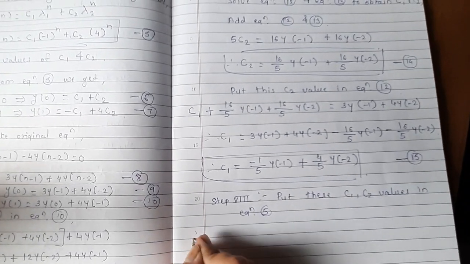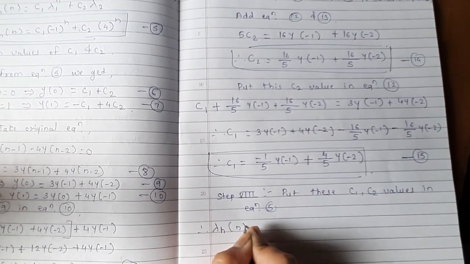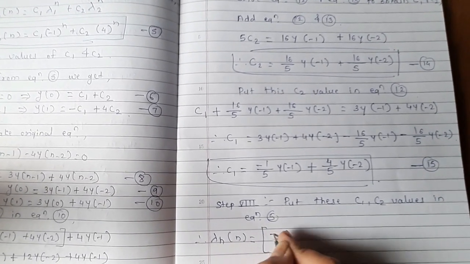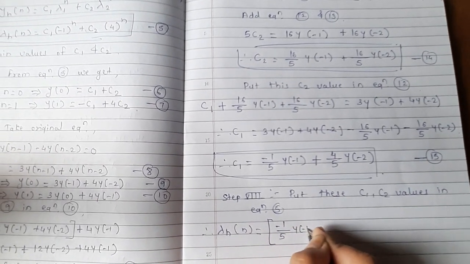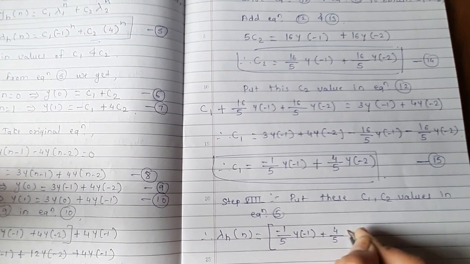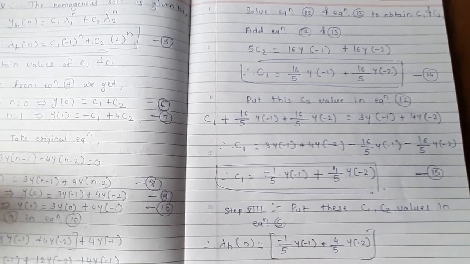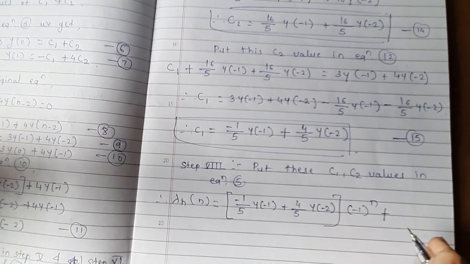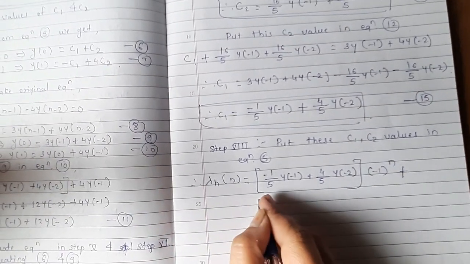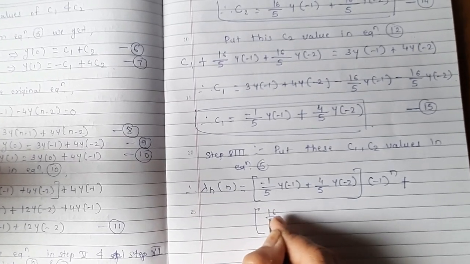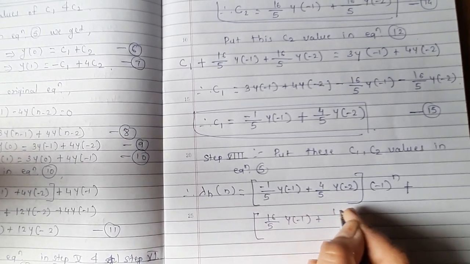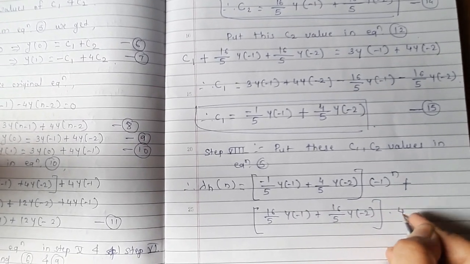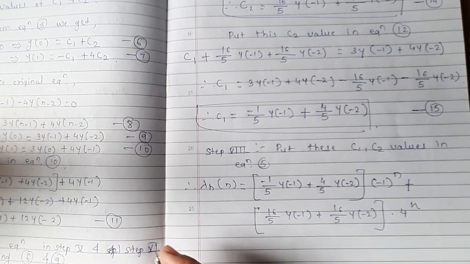So y h of n is equal to C1, which is minus 1 by 5 y of minus 1 plus 4 by 5 y of minus 2, into minus 1 raised to n, plus C2, which is 16 by 5 y of minus 1 plus 16 by 5 y of minus 2, into 4 raised to n.